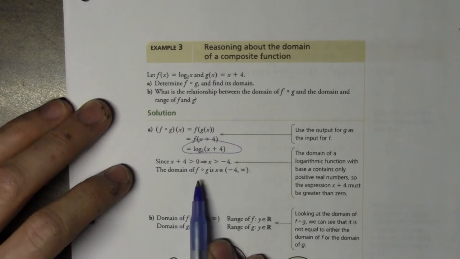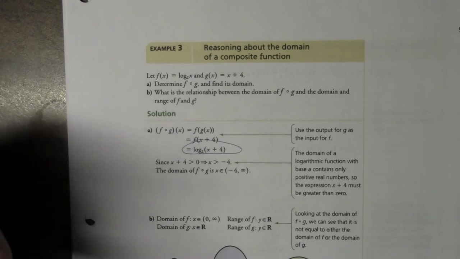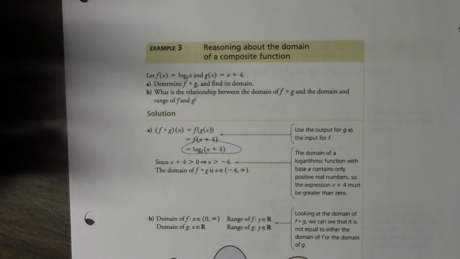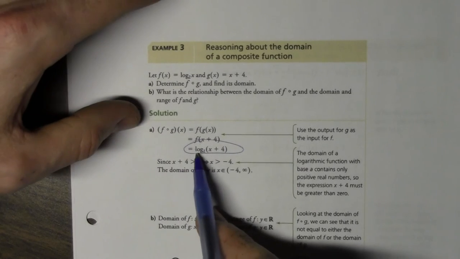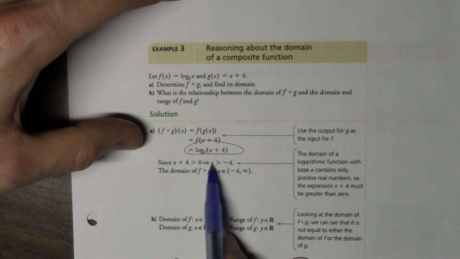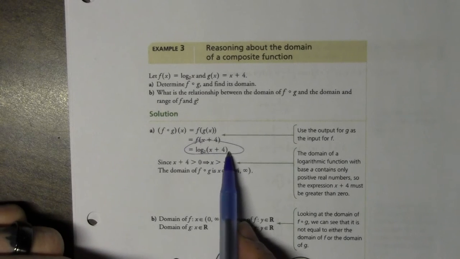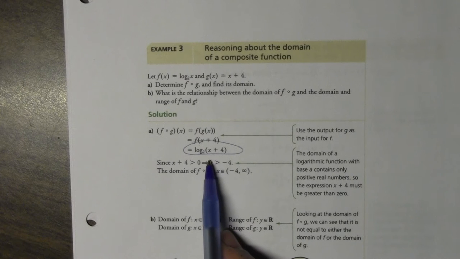Now the domain we can get in several ways. One way, we can look at the original functions, and actually we should always do that. We should see if there are any values of the original function where the domain is undefined. But we can also look at the composed function, the final function, and we know here that x plus 4 has to be greater than 0. That's by definition of the log function.